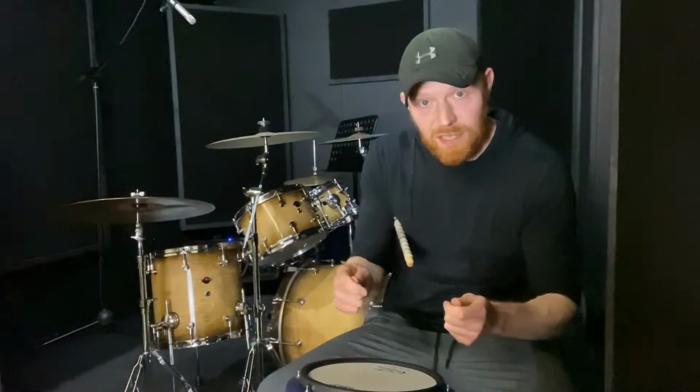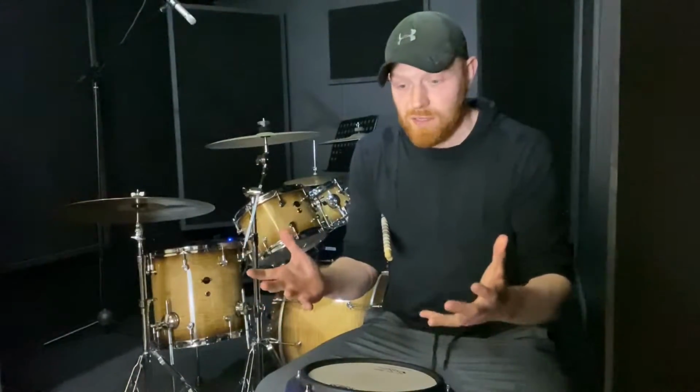So one last time: 16ths, 1-e-and-a, 4 hits per beat, and 16th note triplets or sextuplets, same thing, two different names, 1 triplet and triplet. So 3 in the space of where you had 2, 6 where you had 4. And you can even do it for quarter notes, right? So regular quarter notes or crotchets, just 1 hit on each beat, 1, 2, 3, 4.